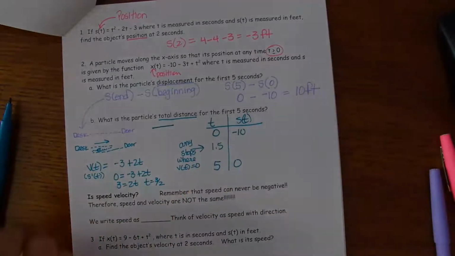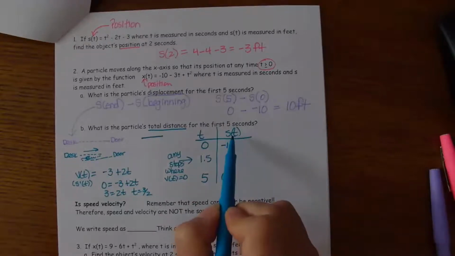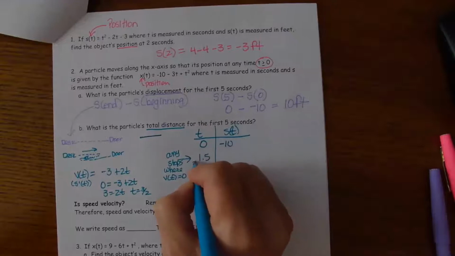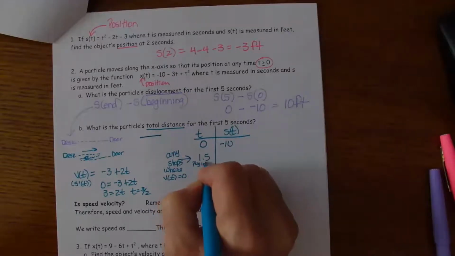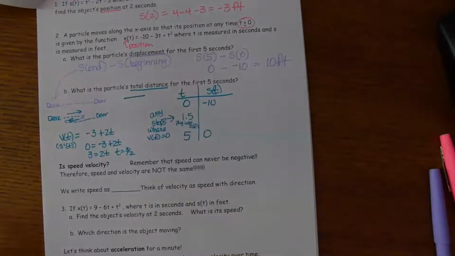Plug 1.5 in. Now, what does this say up here? Your notation is going to be vital in this unit. So this says S(t), correct? So you've got to take this and plug into S(t). So plug that into S(t) and figure out what that is. What is it?